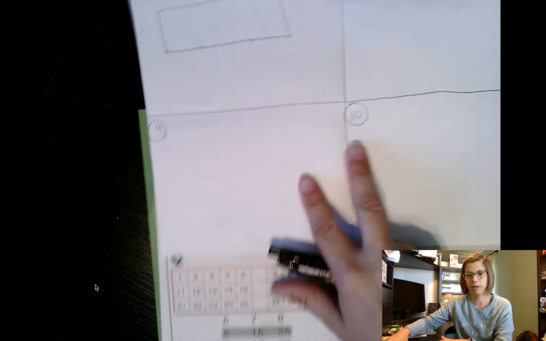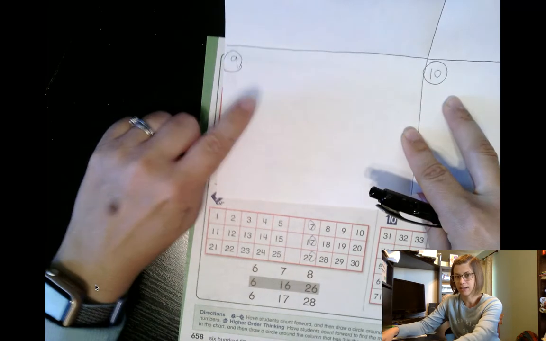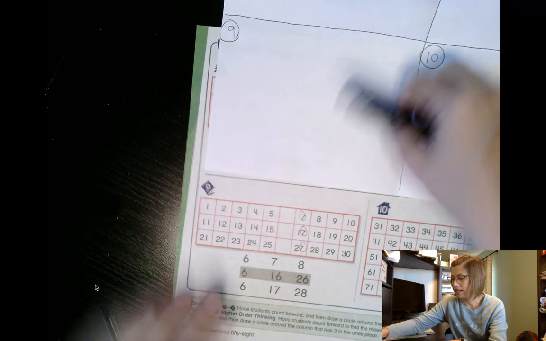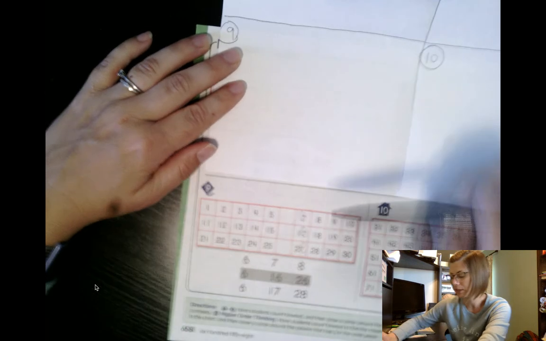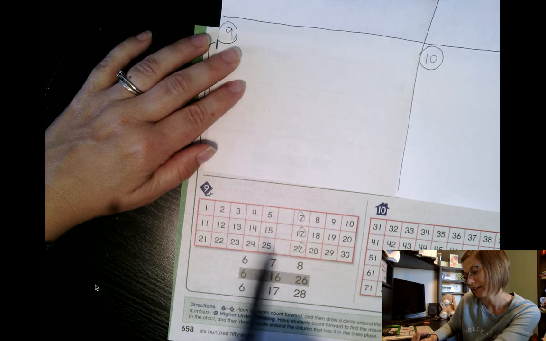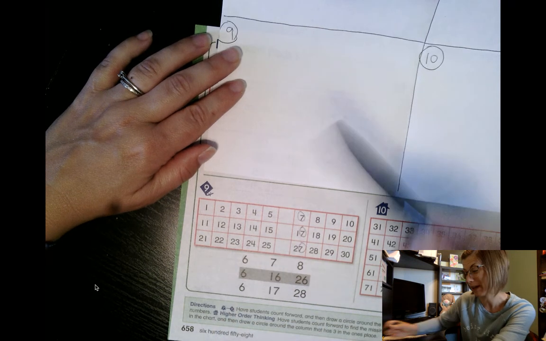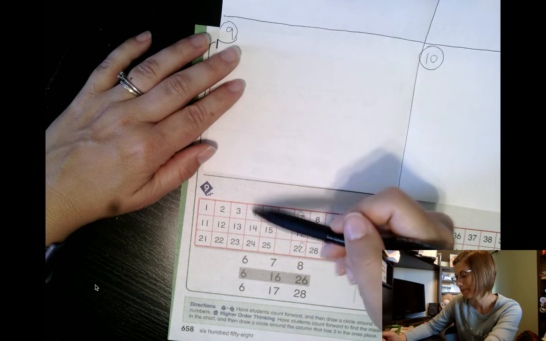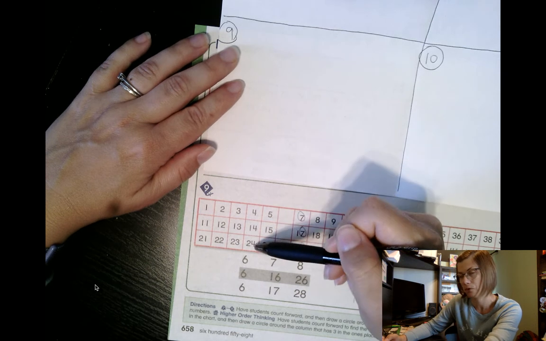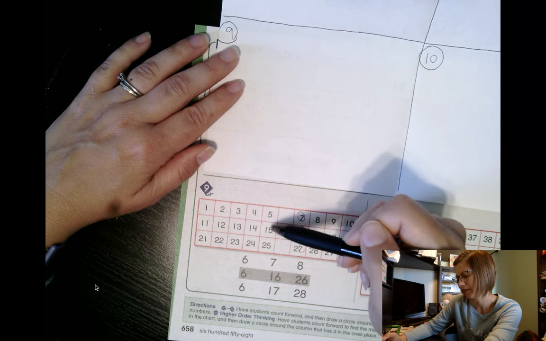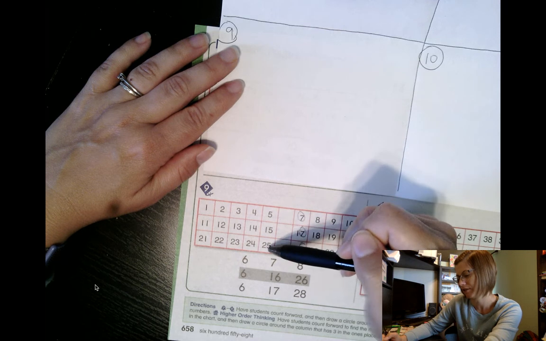How can I do this better for you? In your number 9 box, down at the bottom of your paper, you're going to need to find out what these 3 numbers are. And you might count 1, 2, 3, 4, 5. Or you might just count straight down like this. 4, 14, 24. 5, 15, 25.